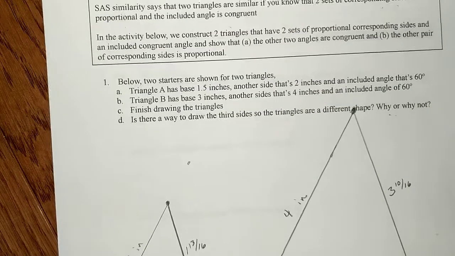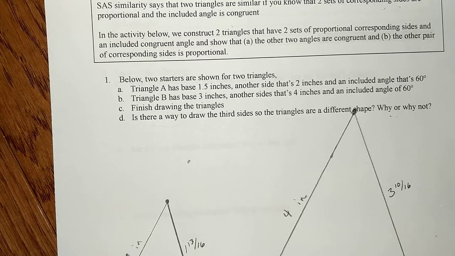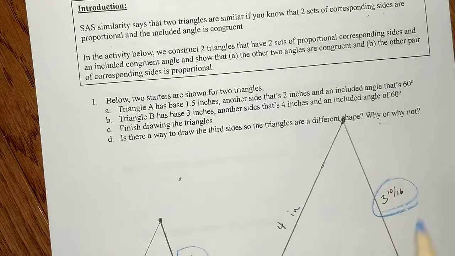So again, color the short side in green. Where are those colors again? Shortest side in green, which is this one, right? Longest side in blue. That's this one. And mid side in red.